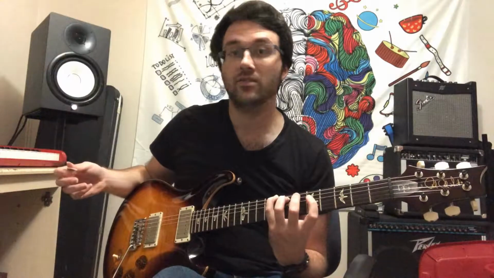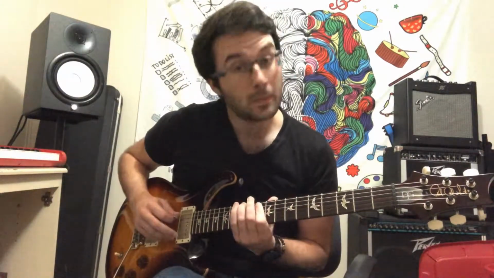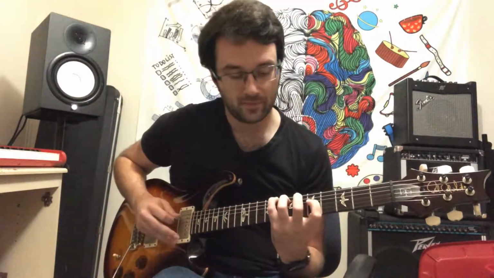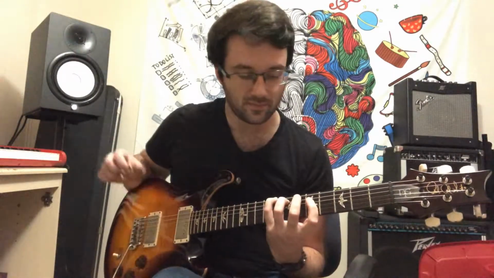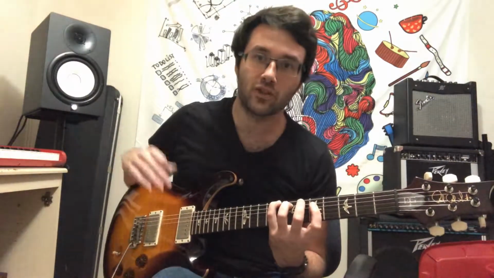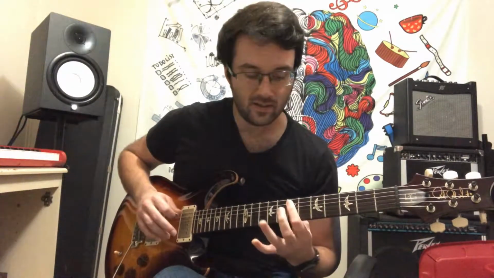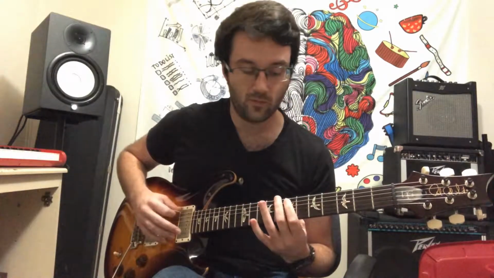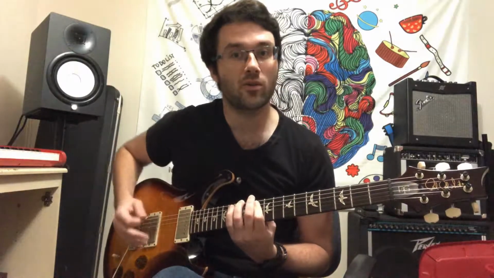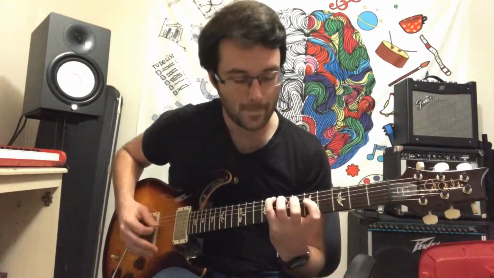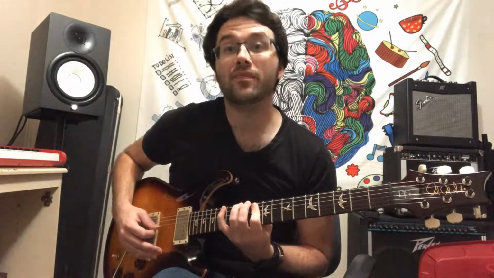Okay, now we have 1 left, which is the 1st inversion. 1st inversion means the E in the bass, the 3rd of the chord in the bass. So this is the 3rd of the chord. I just realized this, you could do it this way. Whatever the 2nd note of the shape you just played is going to be the new bass note. So 1, 2, 3, 4, 5. There you go. That's your 1st inversion. So all the chords we have are all a C major chord up the neck on the 6th string.